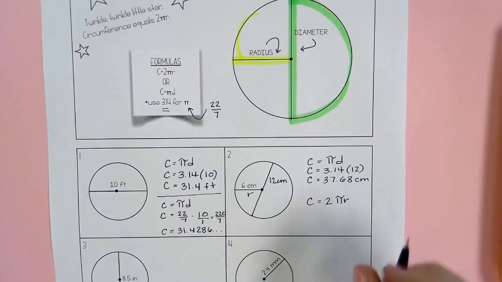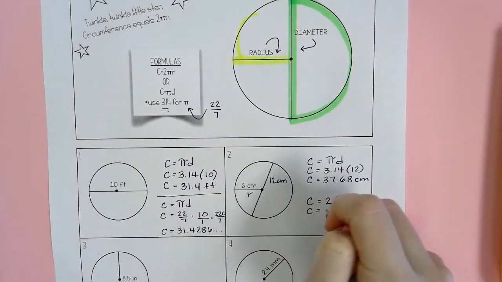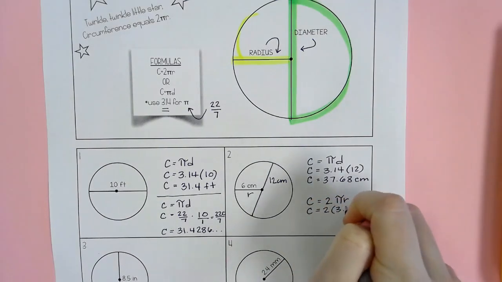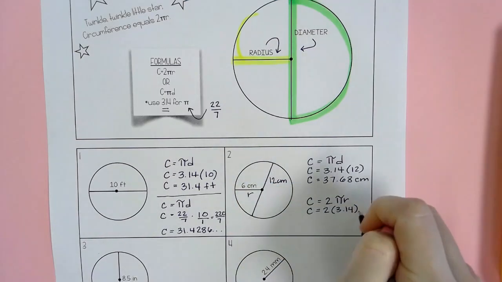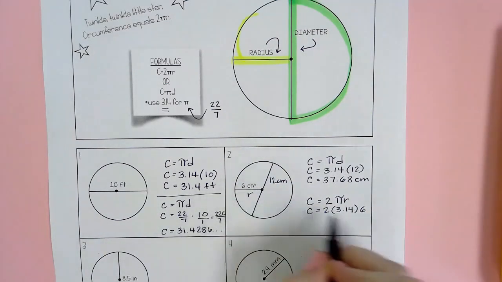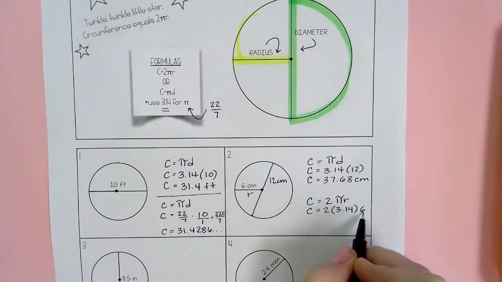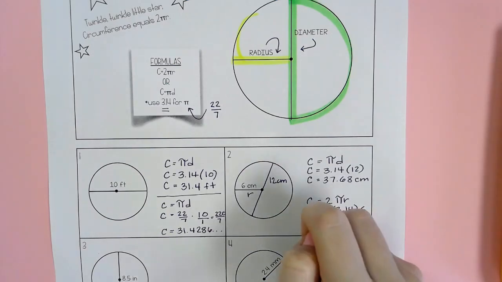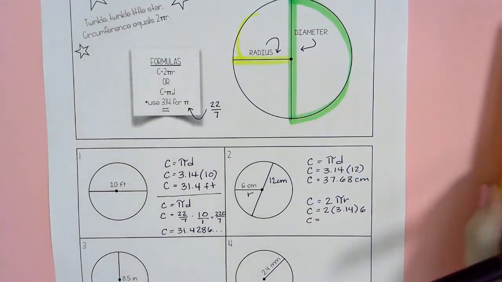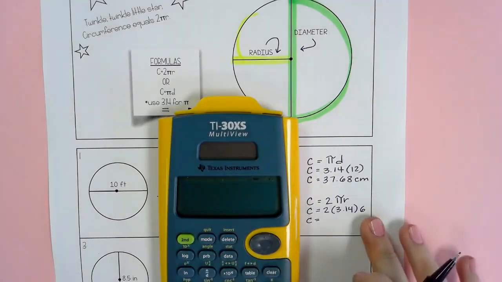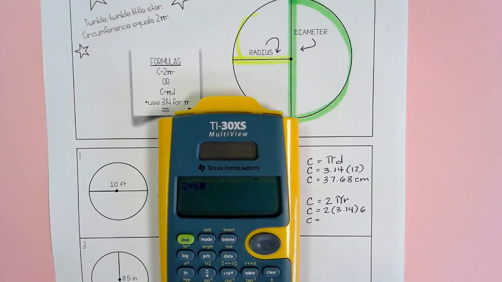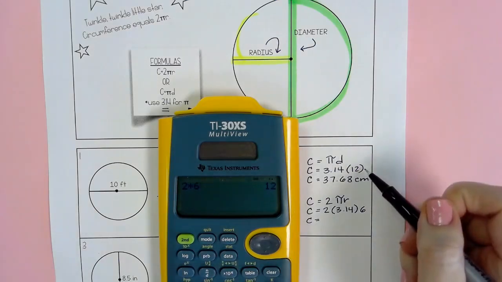If I'm using this formula, I just have to do one more step. I have 2 times 3.14 times the 6, because the 6 is my radius. Now if you notice, now I'm just going to double my radius. That's all that's happening in this formula. So C is equal to, whenever I double my radius, 2 times 6, that's where I get the 12.